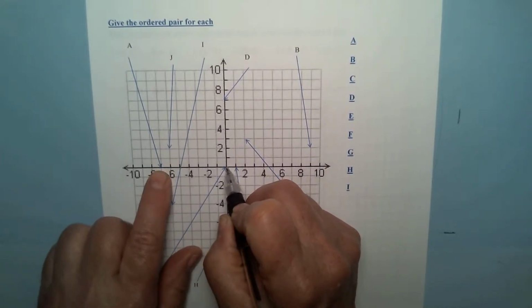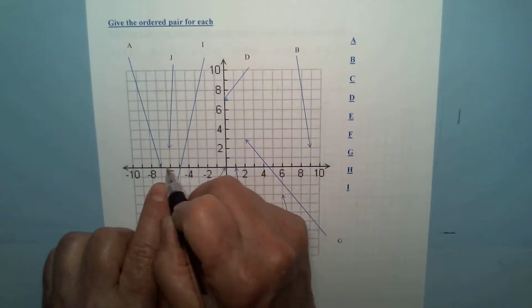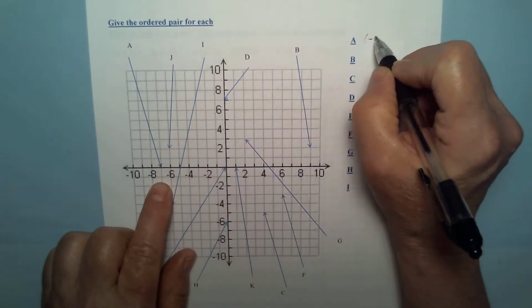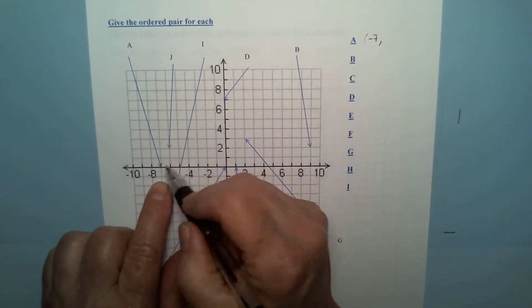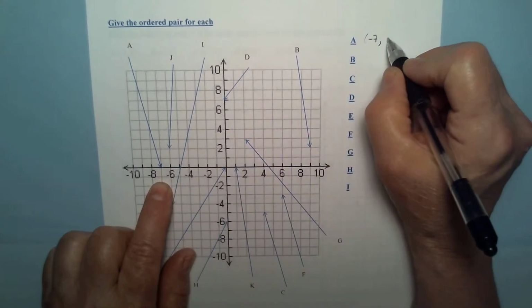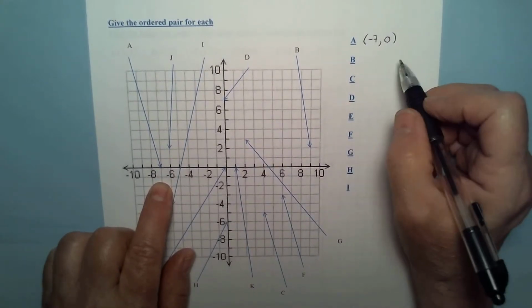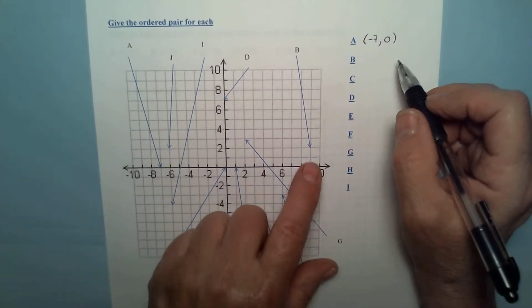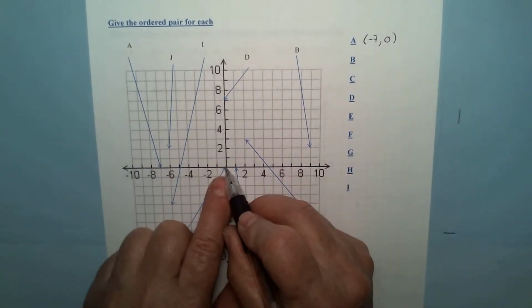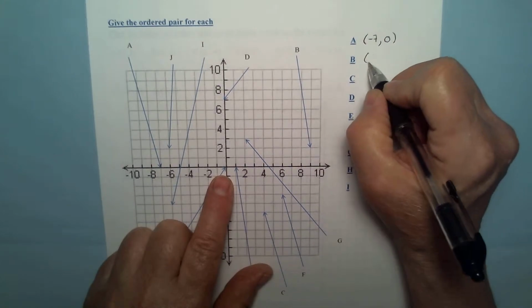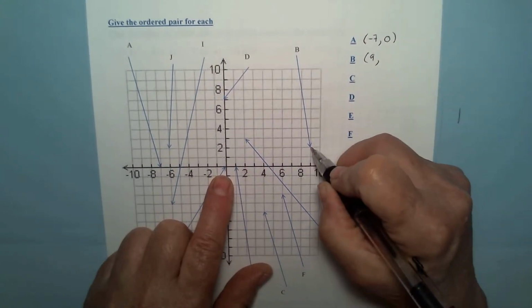To get to this point right here, I'm going to move to the left 7, which means a -7, and I don't move after that. I don't go up and down, so I go 0. And that's the ordered pair, -7, 0. To get to B, which is over here, I'm going to start at the origin. I move to the right 9, and then I move up 2.